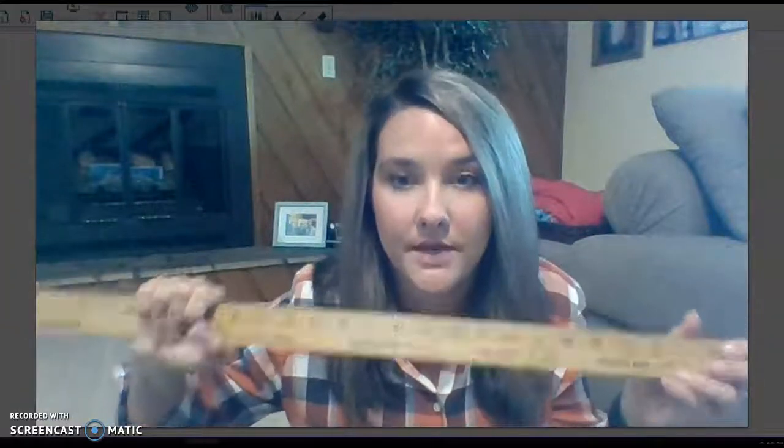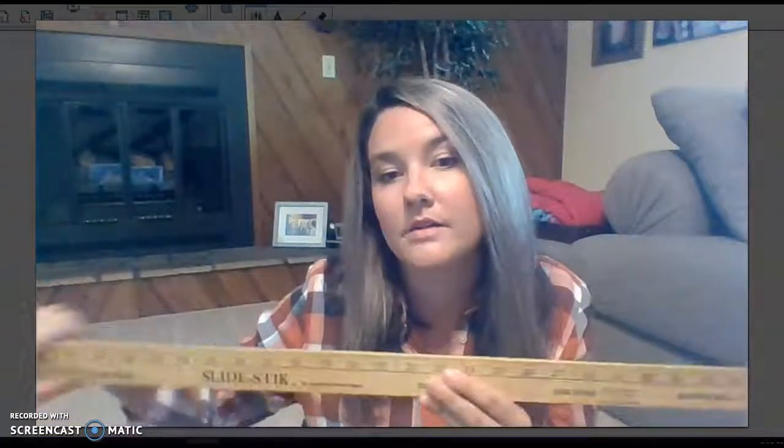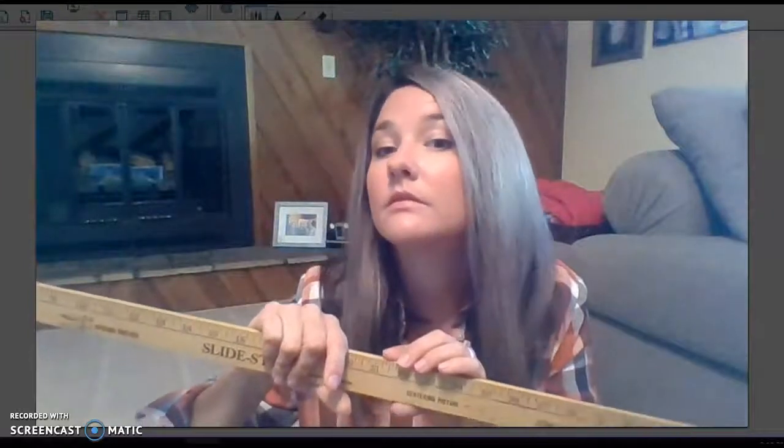If I have 1 yard, that's 3 feet. If I have another yard, 3 plus 3 is 6, so I'm at 2 yards. Another 3 feet is 9 feet, so that's 3 yards. Another 3 feet is 12 feet, so that's 4 yards.